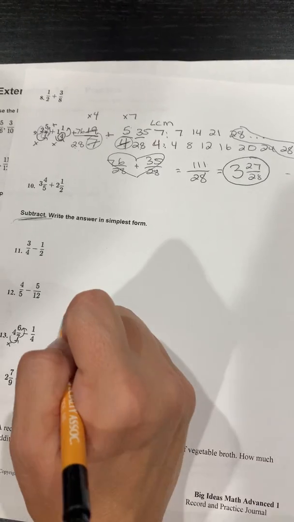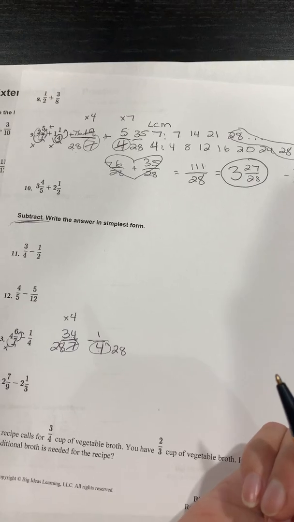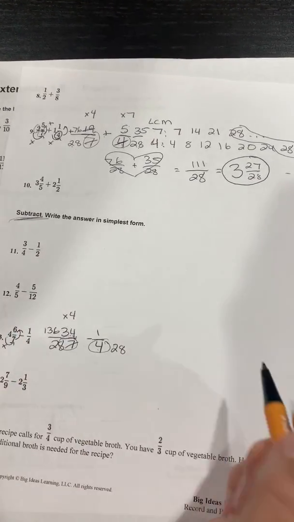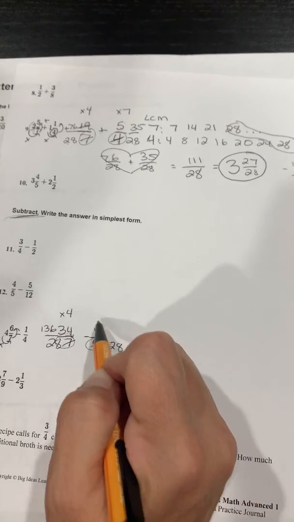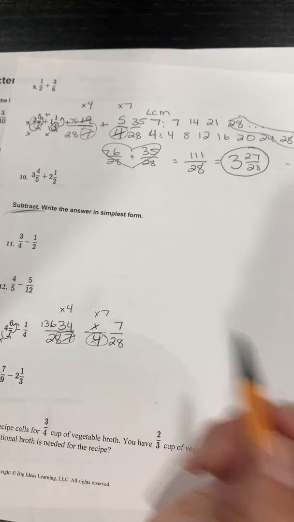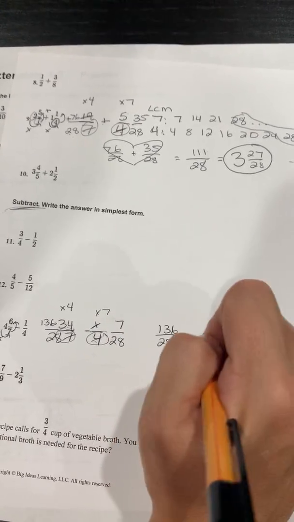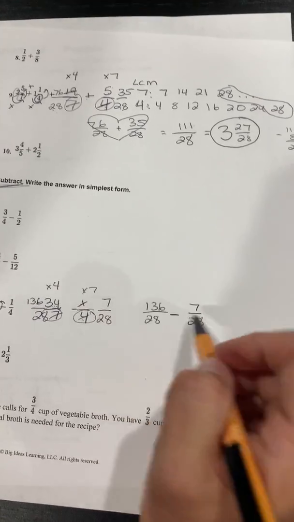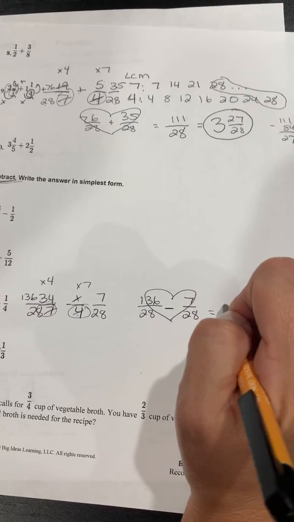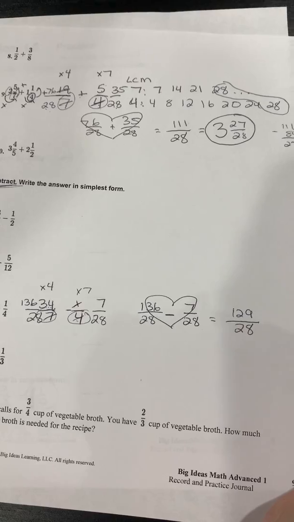To get from a 7 to a 28, I multiplied by 4. So I have to multiply the numerator by 4. 34 times 4 is 136. Down here, 4 times 7 would be 28, so I have to multiply my numerator by 7. 1 times 7 is 7. So now I have 136 over 28 minus 7 over 28. Well, 136 minus 7 is going to give me 129. So I have 129, keep it over 28.